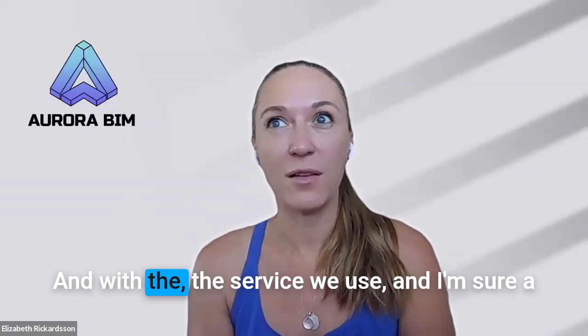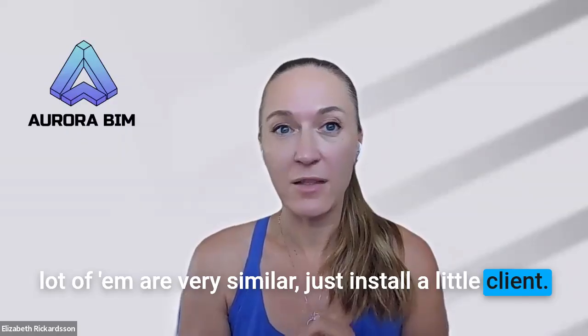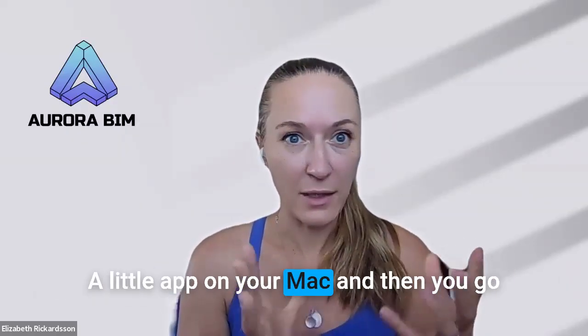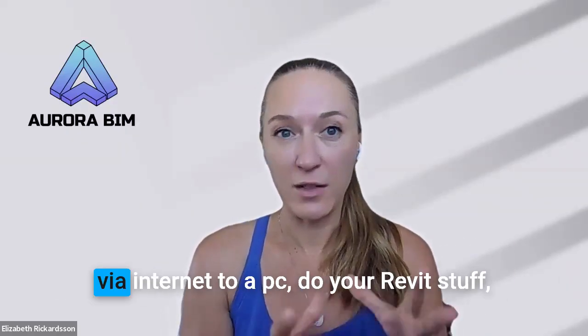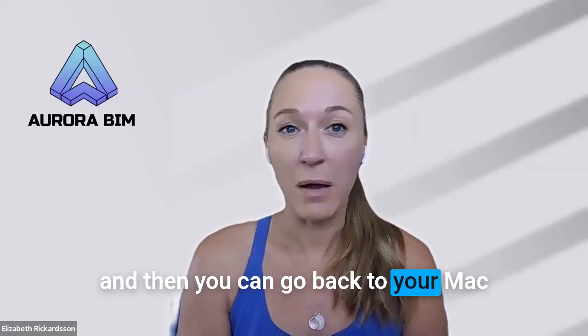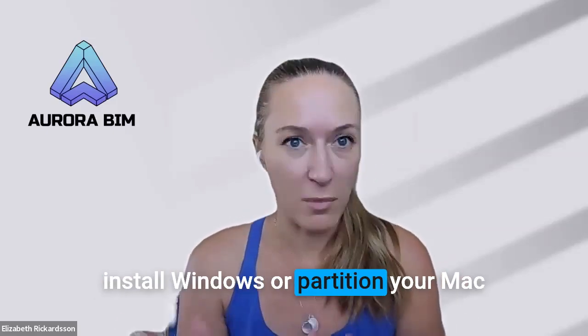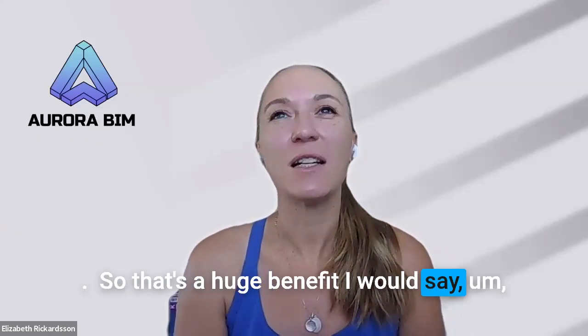With the service we use, and I'm sure a lot of them are very similar, you just install a little client, a little app on your Mac, and then you go via internet to a PC, do your Revit stuff, and then you can go back to your Mac world without having to install Windows or partition your Mac. So that's a huge benefit, I would say, overall.